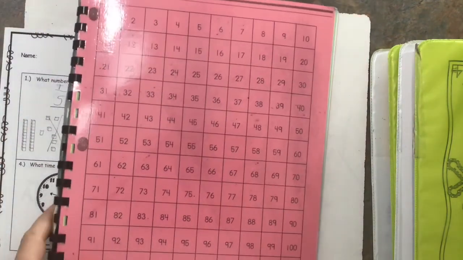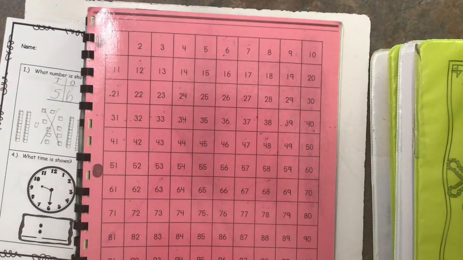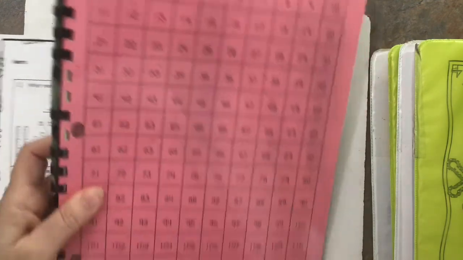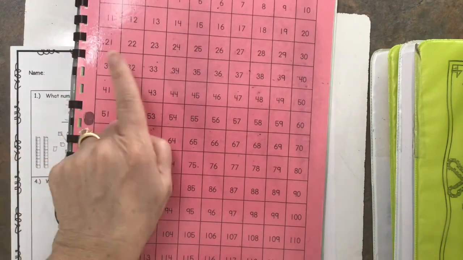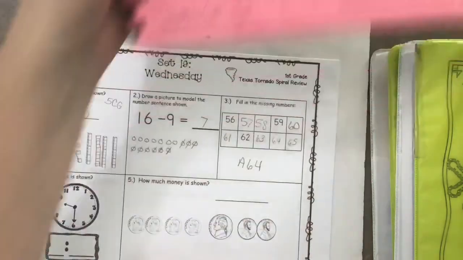Another thing that you can spend time on is using this one. I think I posted a picture of this one with last week's lesson, so it should be on Class Dojo already. This is what we use to help us count to 100 because sometimes it's very difficult for them. So if they need to do their counting and see what's next, they can pull this out.